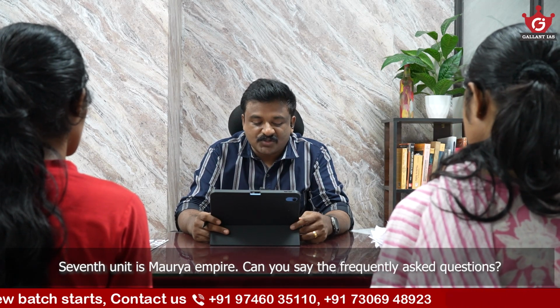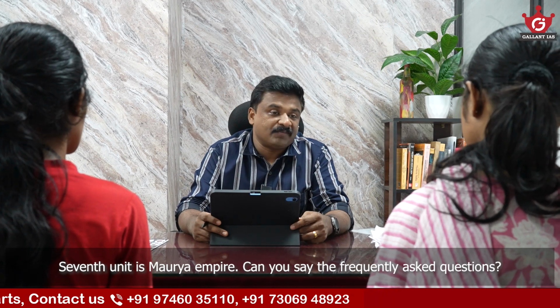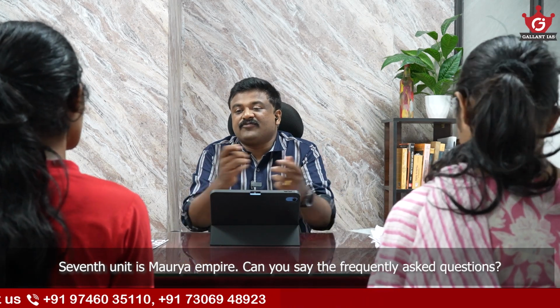Then there is another frequently asked question, that is Mauryan administration, and how the different sources are helpful in understanding this Mauryan administration. Then, Ashoka's Dhamma, Mauryan administration. Then Mauryan art is important, like the stupas, pillars, and courtyards. That part is a repeatedly asked area.